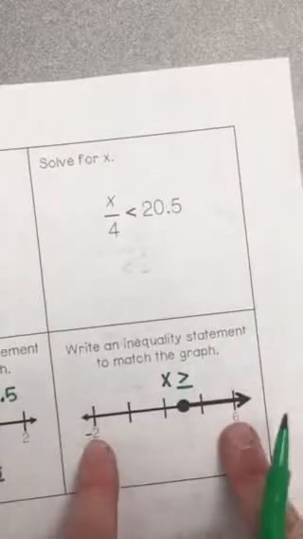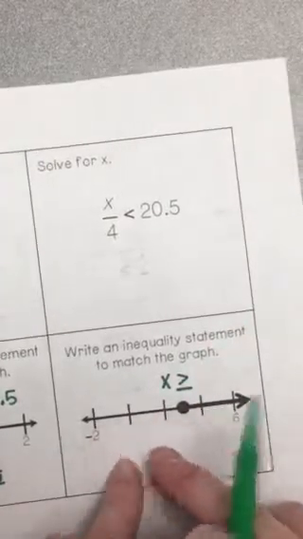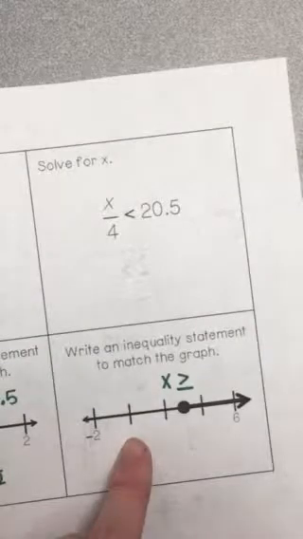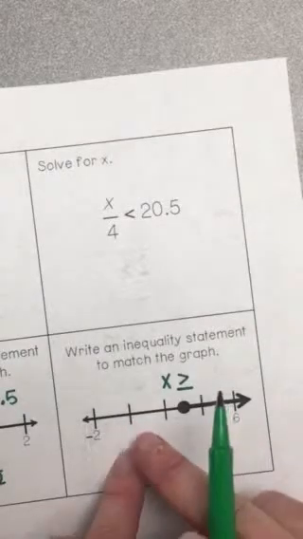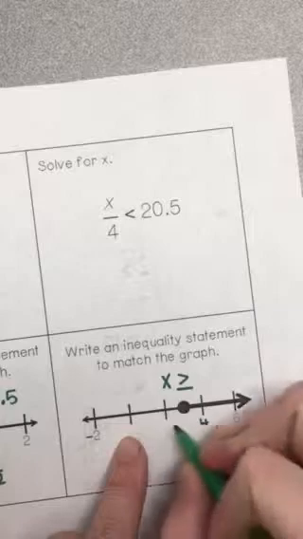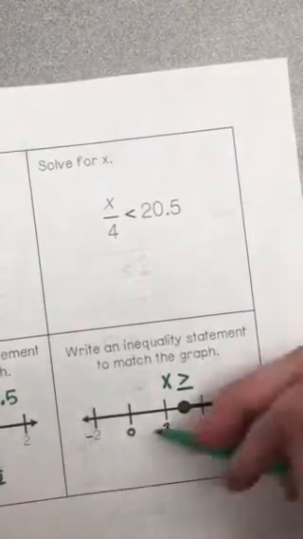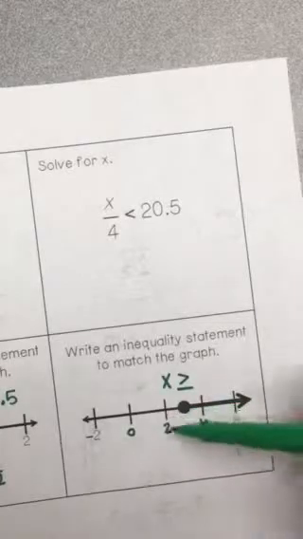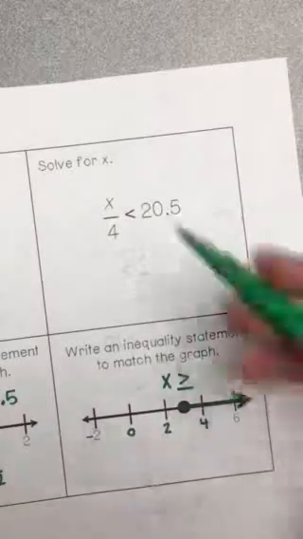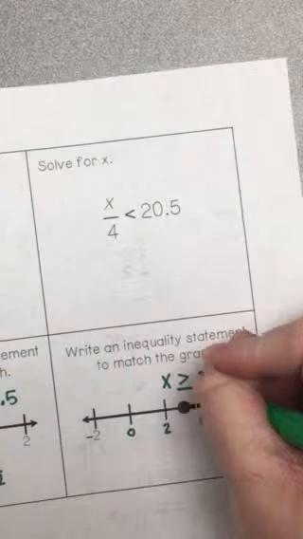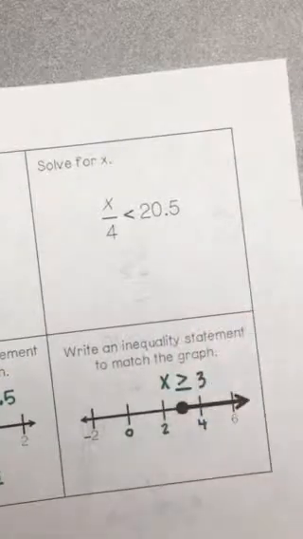I'm going from -2 to 6, and I only have 3 numbers, so the chances are we're counting by 2. But let's just check, because this would be 4, this would be 2, this would be 0. And that is a pattern. We're counting by 2s. So what number is halfway between 2 and 4? Well, that number is 3. So X is greater than or equal to 3.